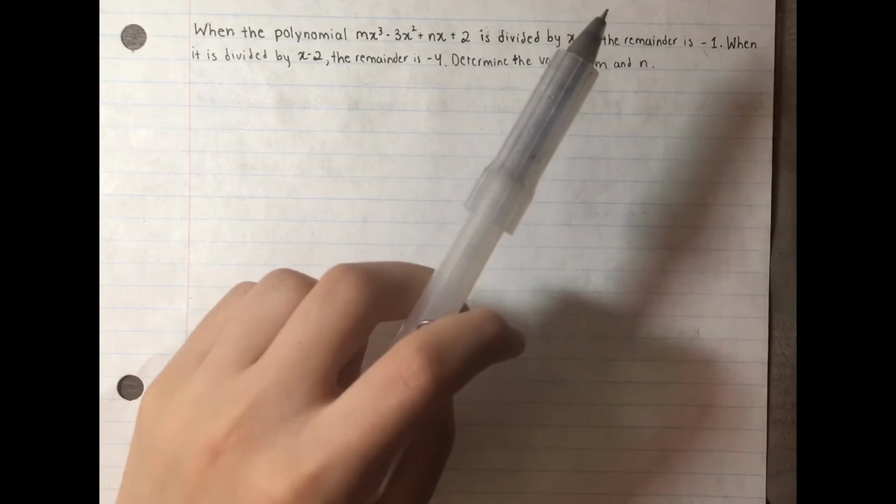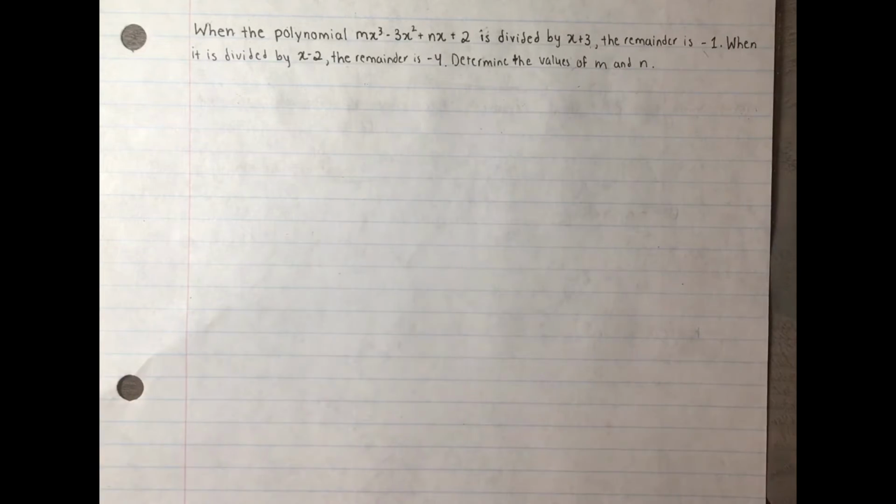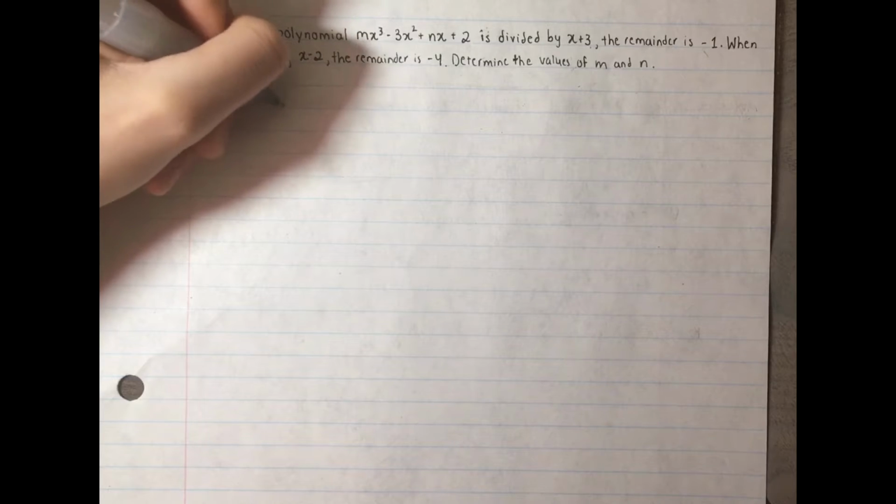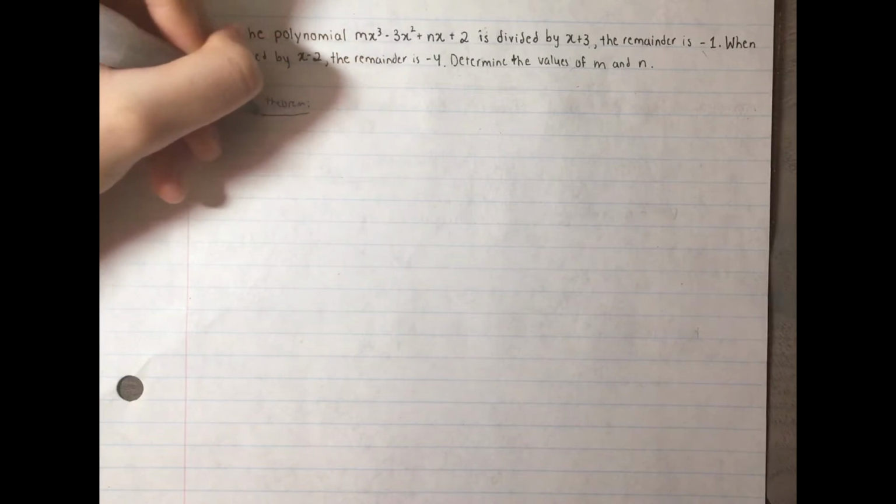So since we have what the polynomial is being divided by and its remainder for that, we know that we're going to be using the remainder theorem to solve this problem. So what exactly is the remainder theorem?